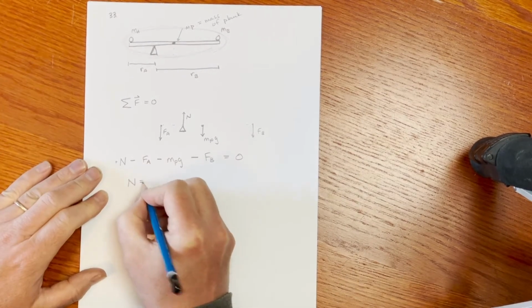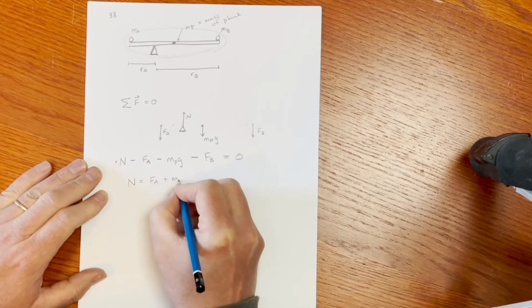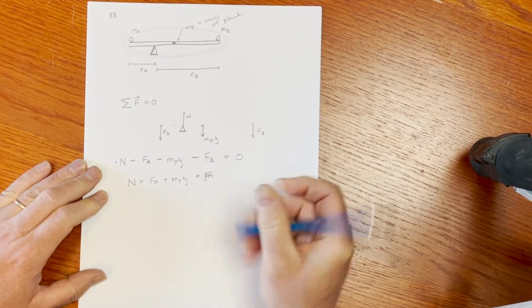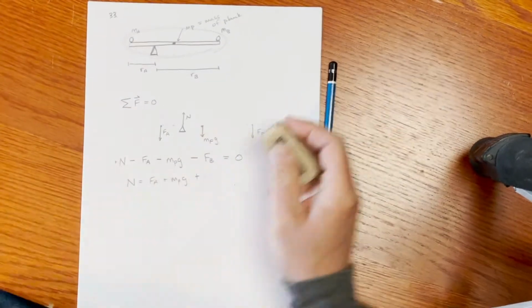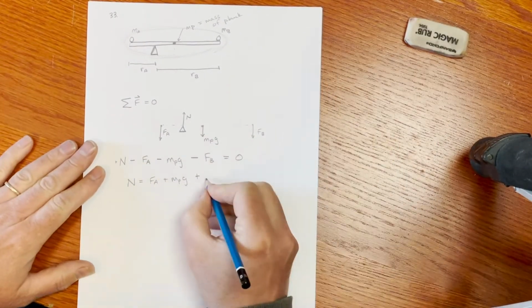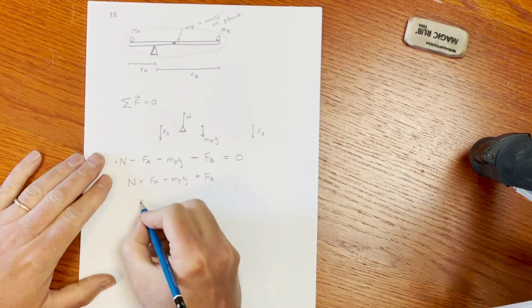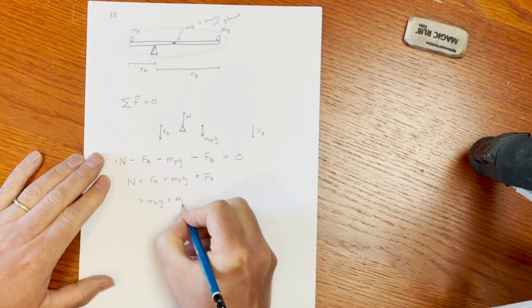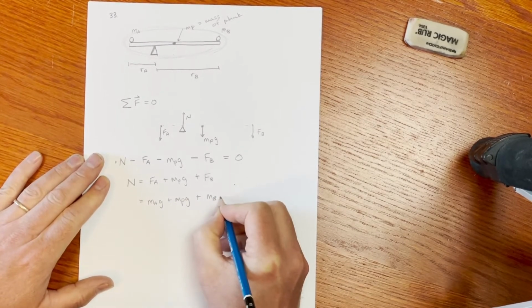And that means that this normal force is just going to be FA plus MPG plus FB. Okay, so if we look at this, we can rewrite the gravity here as MAG. We can write the gravity here as MPG again, and we can write the gravity here as MBG.